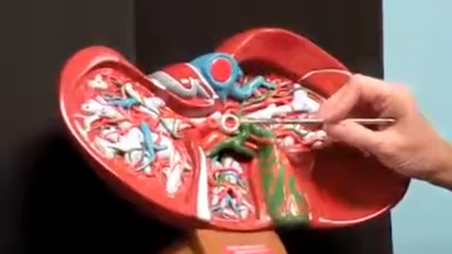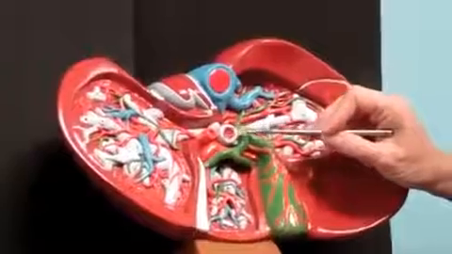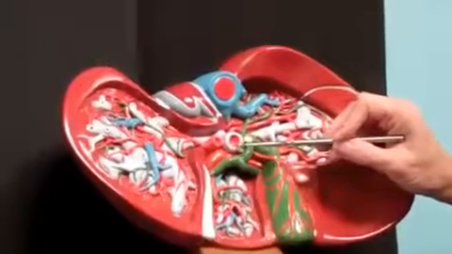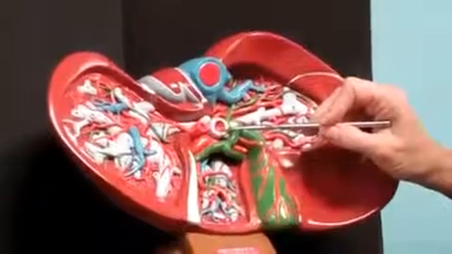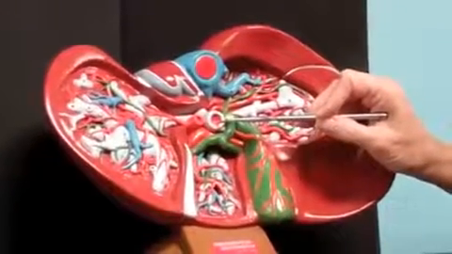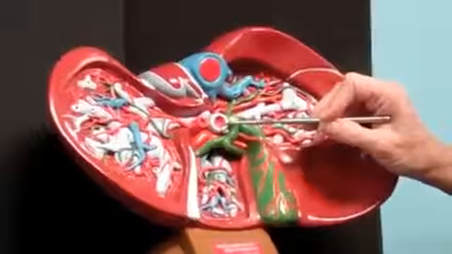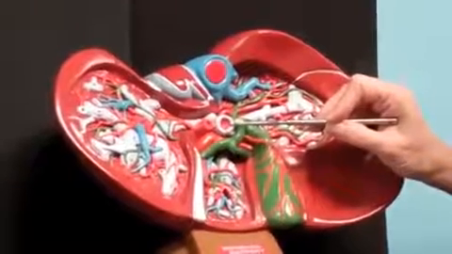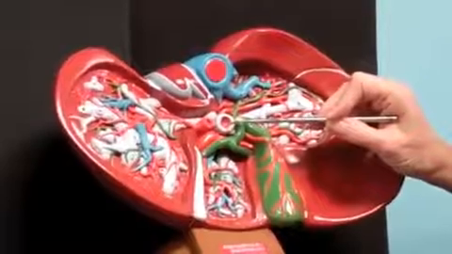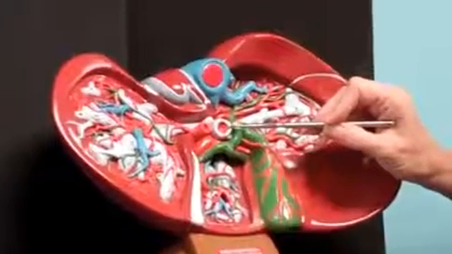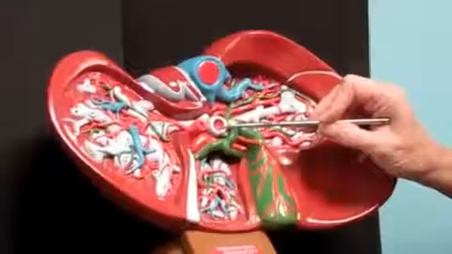is the hepatic portal vein. The hepatic portal vein brings deoxygenated blood from the stomach, the small intestine, and the large intestine directly to the liver. The liver is going to cleanse that blood and remove any toxins that may have been absorbed.